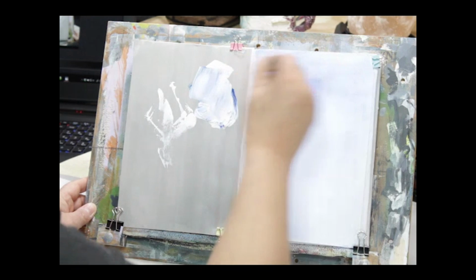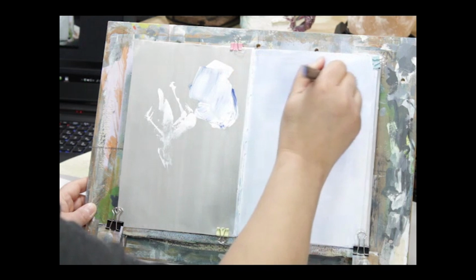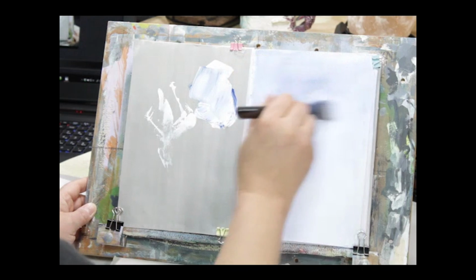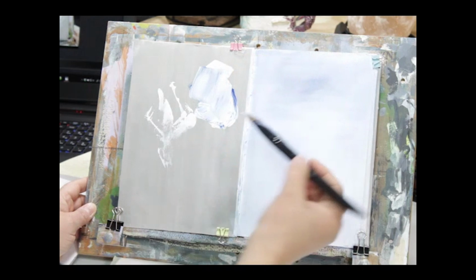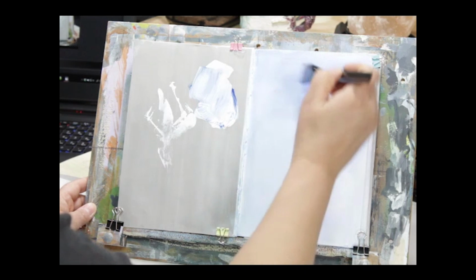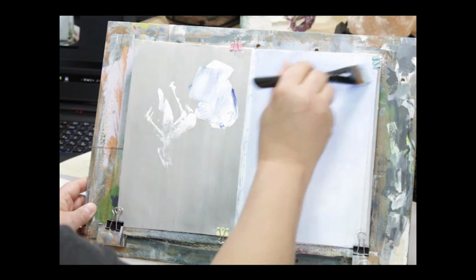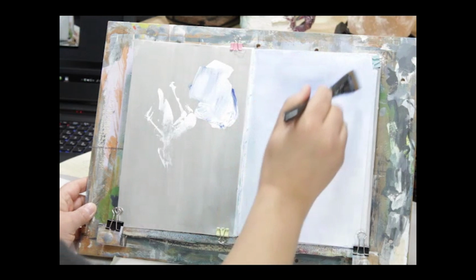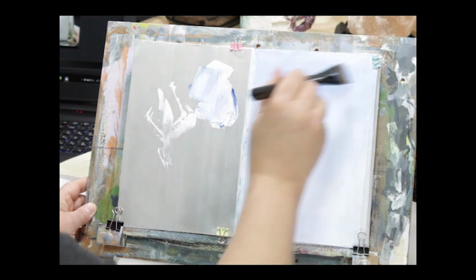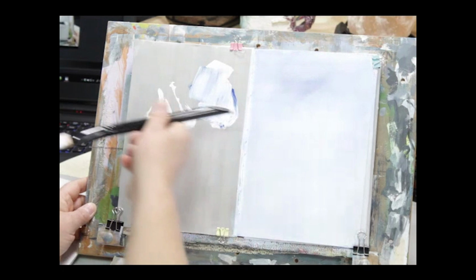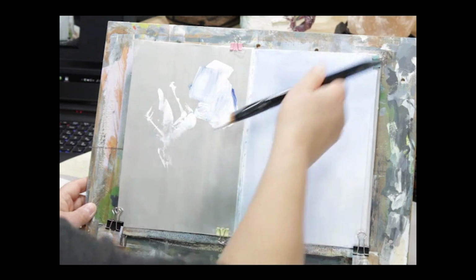Subtle, those clouds that are just super quiet. I'm just grazing the surface. Just touching. And I can take my brush, graze the surface in a different direction, which now makes the clouds look like they're going this way.